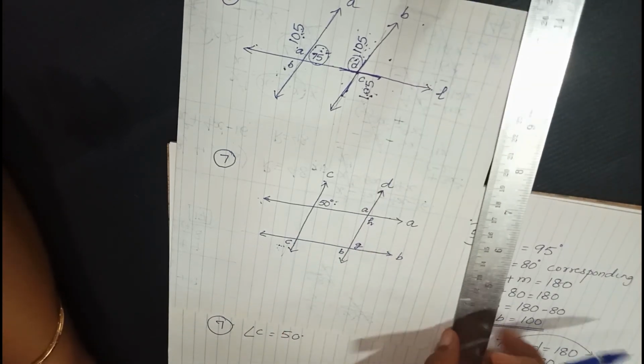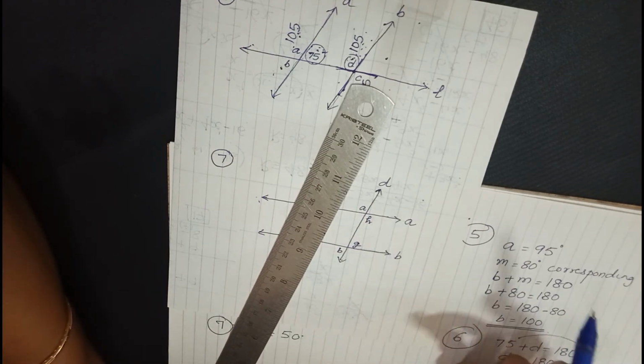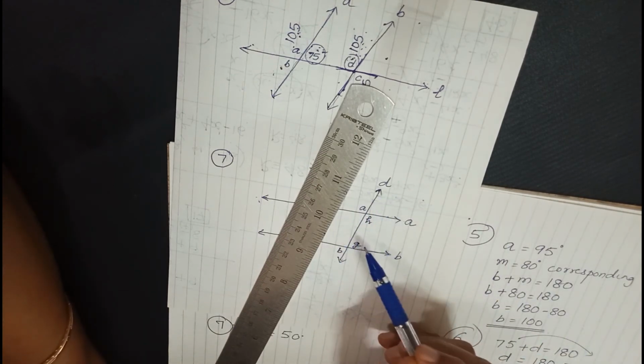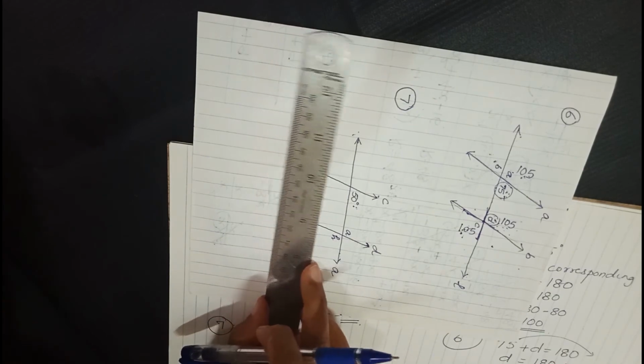Now let us use the second one. Now you can see here, all are only variables. I don't have any value. So how do I find this? That means I will not be able to use this transversal. So what I do is I cover up this way now.